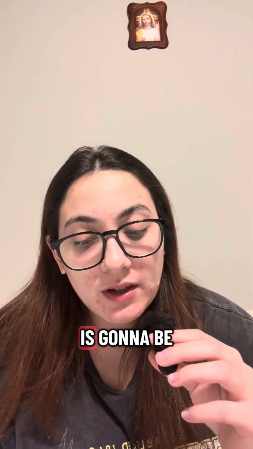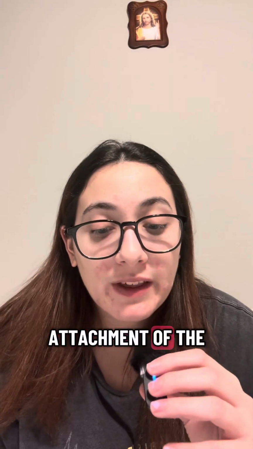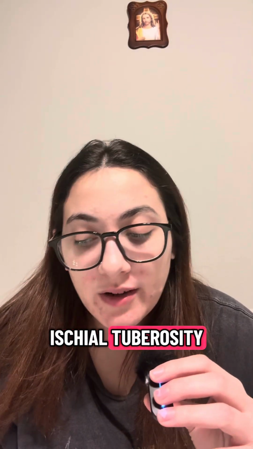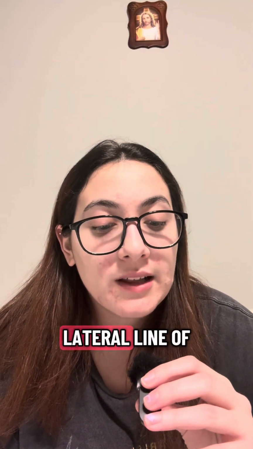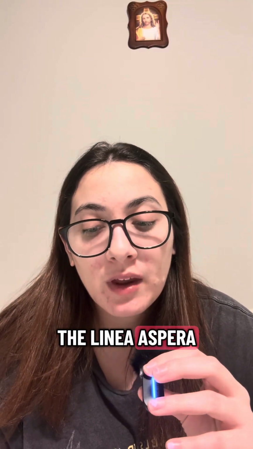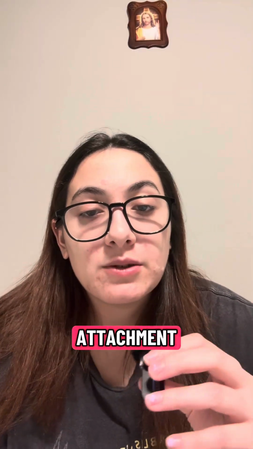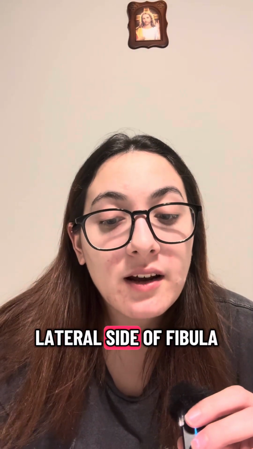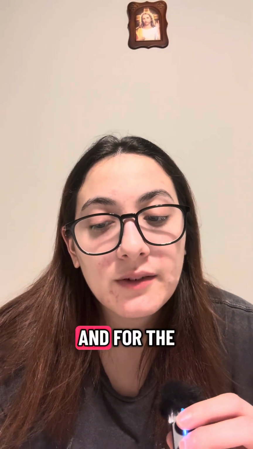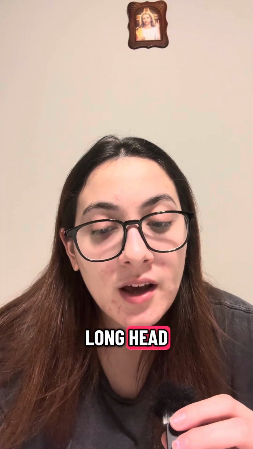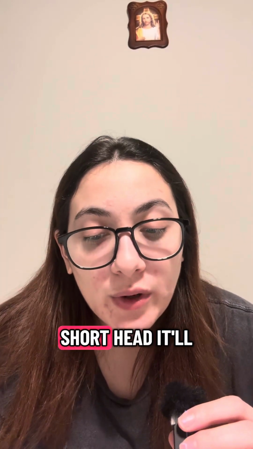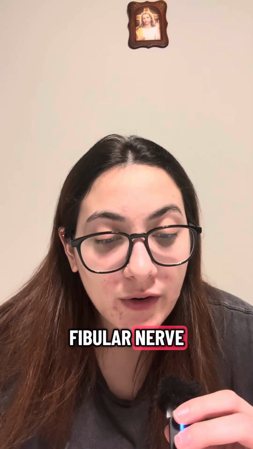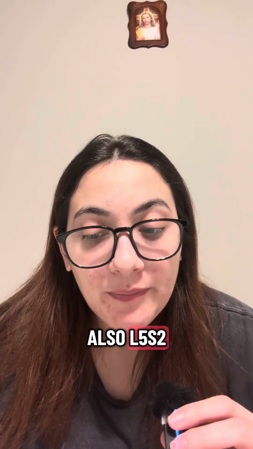The first muscle is going to be the biceps femoris. For the proximal attachment of the long head, it'll be the ischial tuberosity. And for the proximal attachment of the short head, it'll be the lateral line of the linea aspera. For the distal attachment, it'll be the lateral side of the fibula. And for the innervation for the long head, it's going to be the tibial nerve, L5S2. And for the short head, it'll be the common fibular nerve, also L5S2.